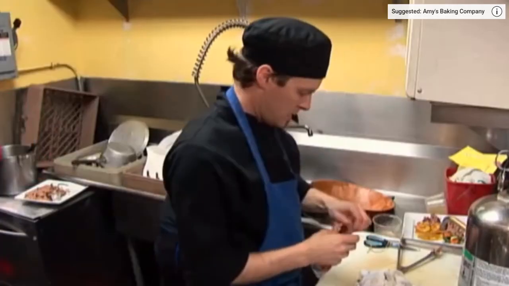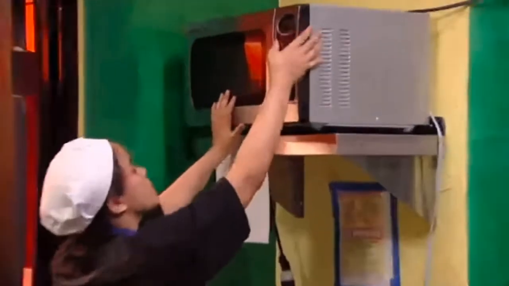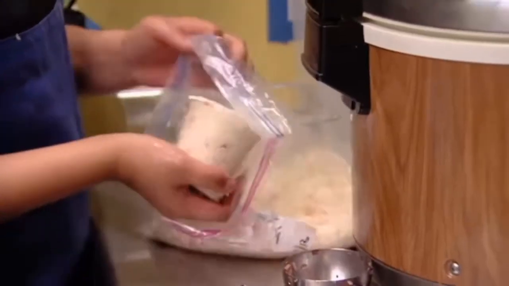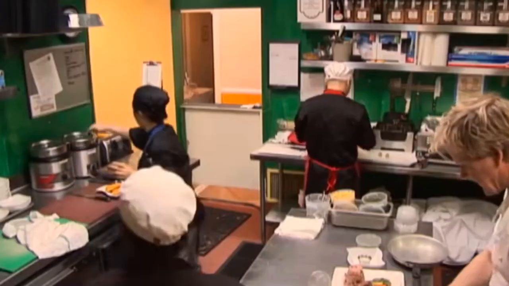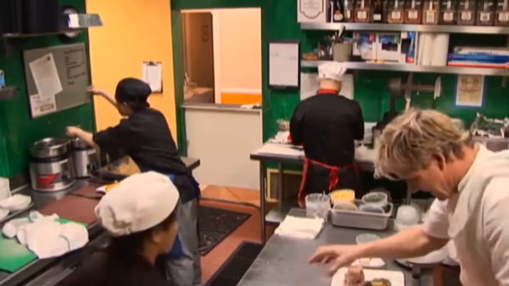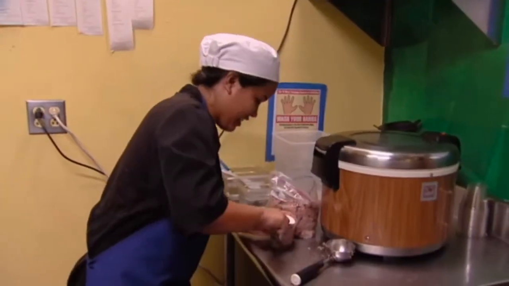Shrimp. They're defrosting right now. Head chef Daniel and the kitchen staff are unfortunately stuck in their same old habits. What in the fuck is that? Cups and bags, cups and bags. I thought the only thing that went in bags were bodies.